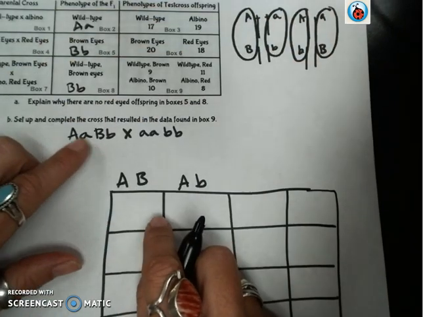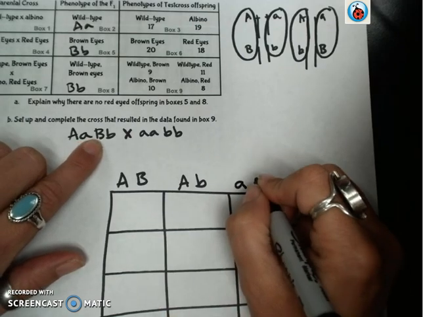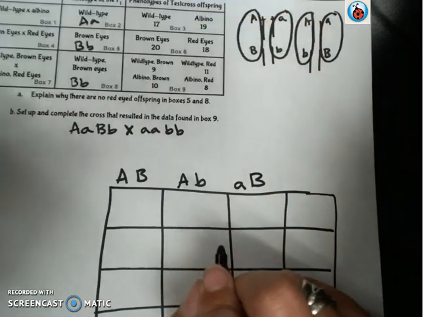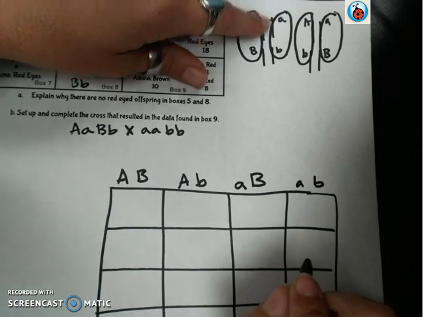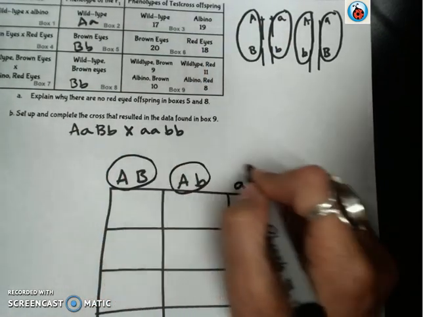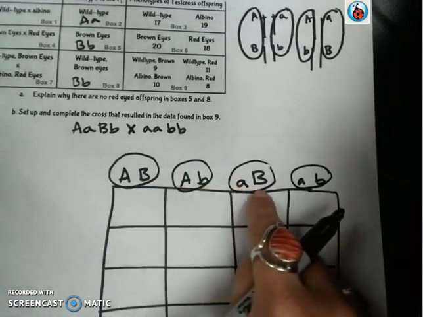Now for the lowercase a, the recessive a could end up in a gamete with a dominant allele for B, like we see right here, or it could end up in a gamete with a lowercase b, like we see right here. So these are the 4 different combinations that could happen in this F1 individual for the different possibilities of their gametes.